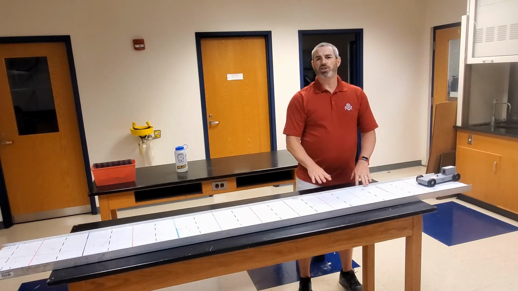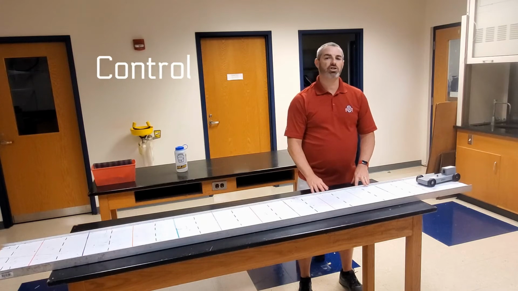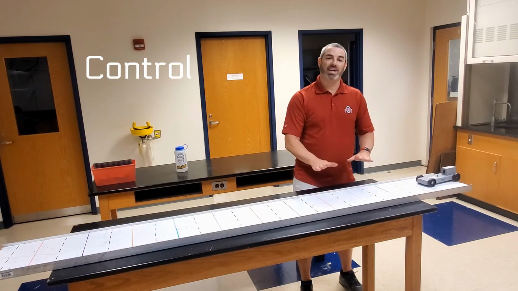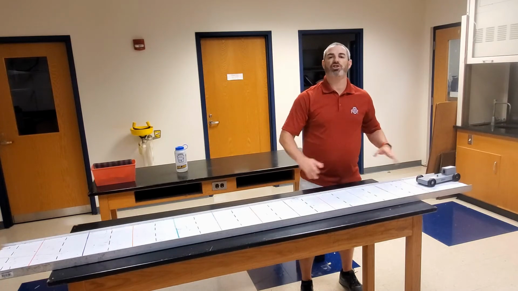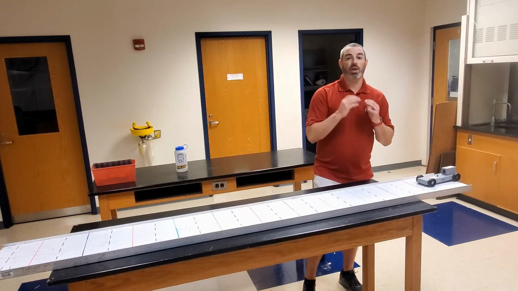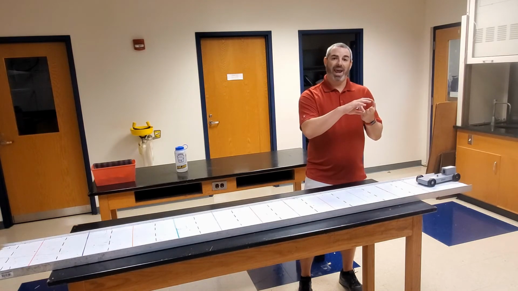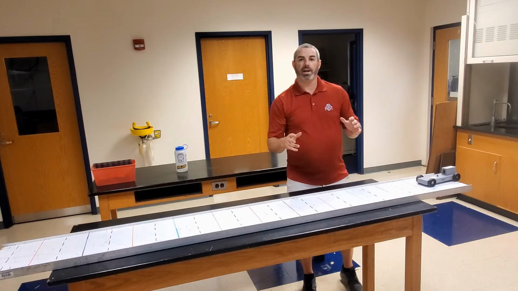A variable that you can change but you're not going to change is called a control. So we're going to leave the ramp as a controlled variable, meaning we're not changing it, it's staying the same. The other variables that we're going to test are position or displacement and time. So go ahead and collect your data.